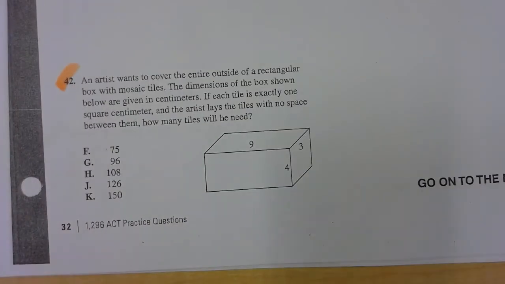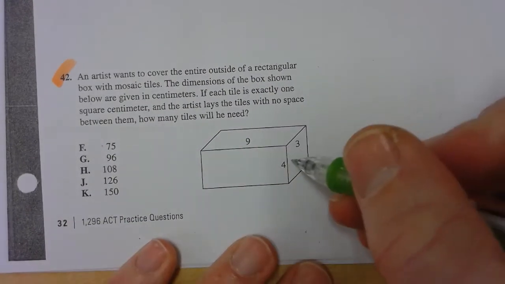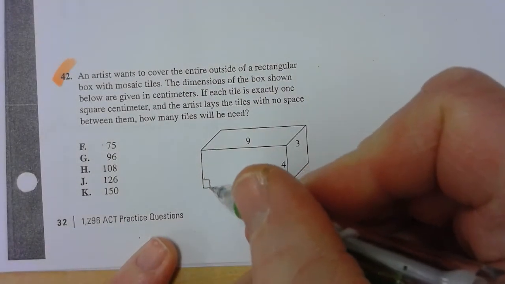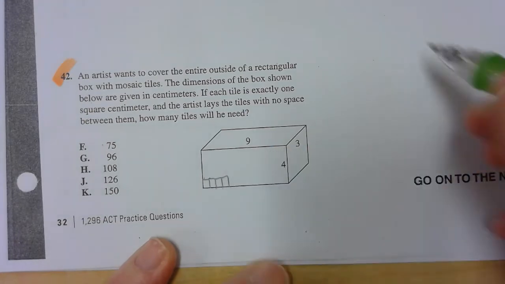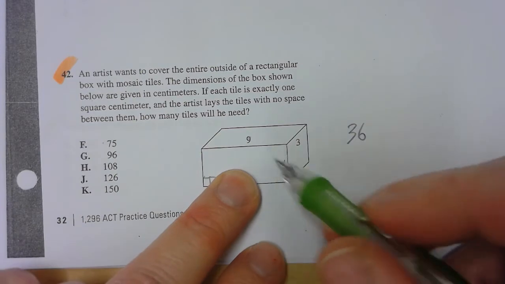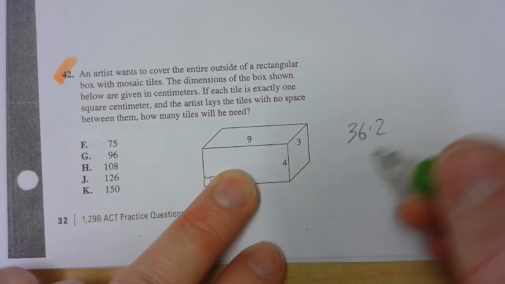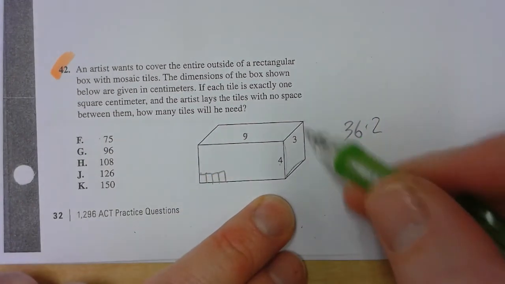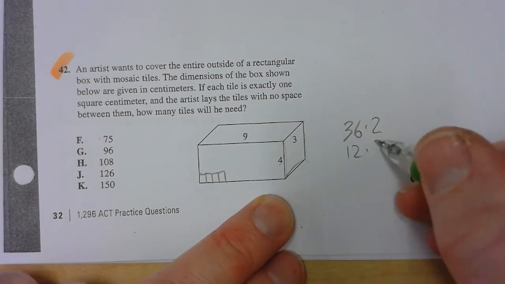The next one is basically a surface area question. We want to cover the whole thing with the little tiles that look like little squares like this. So a whole bunch of those. So this times this is 36. And then there's a front and a back, so that's times 2. This would be 4 by the 3, so that's 12 times 2.